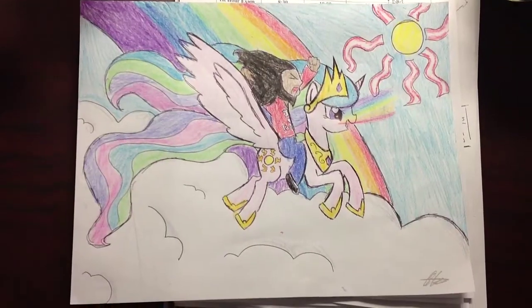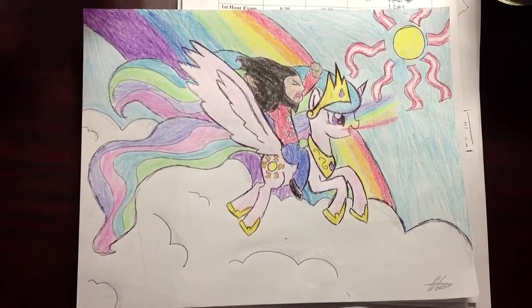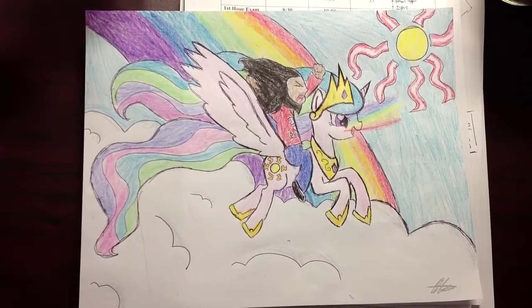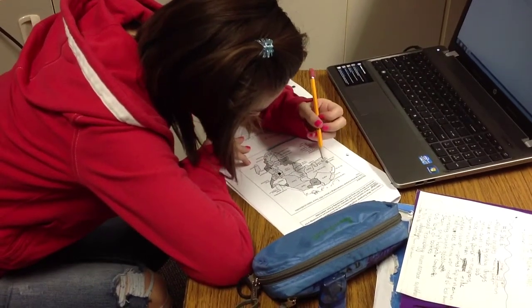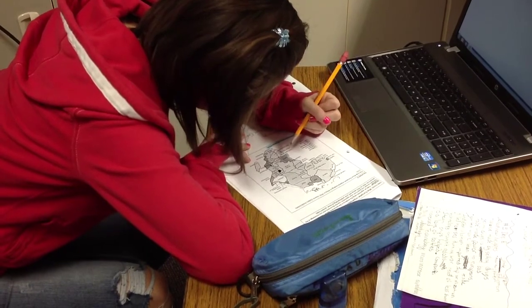And then students are drawing pictures of Bob Marley on a unicorn shooting rainbows out of its eyes with a bacon sun. Wait, no. And then students are close reading some more and making sure that they've got everything they need in their arguments.